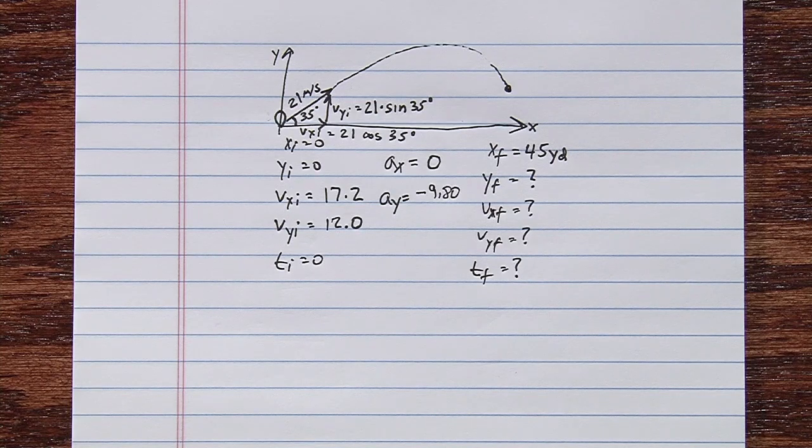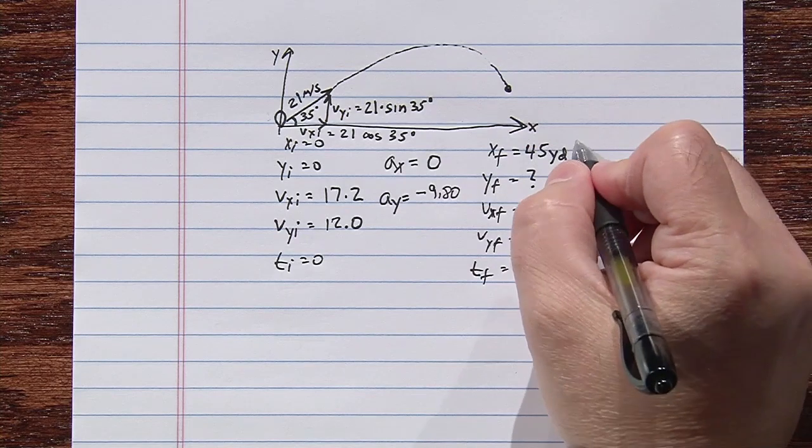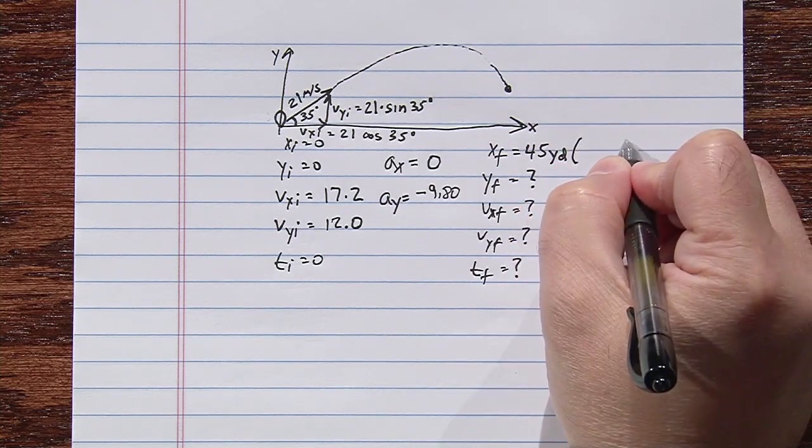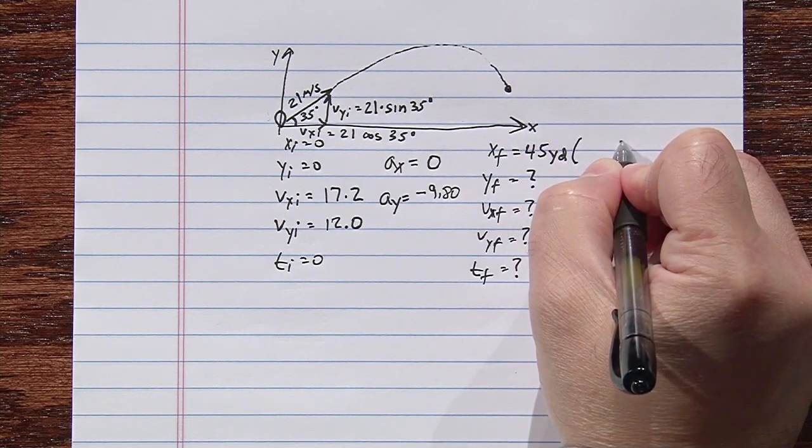Okay. Have we gotten everything that we can? Oh, actually, I am sorry. X final is 45 yards. So we actually have to convert that to meters.